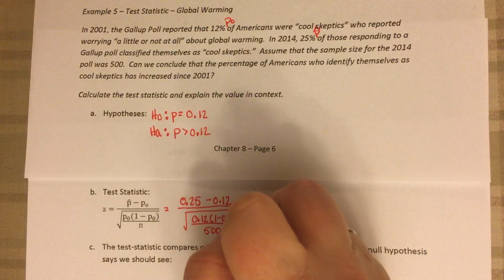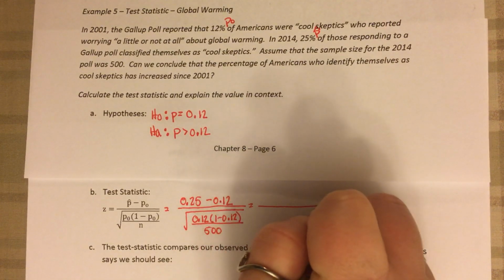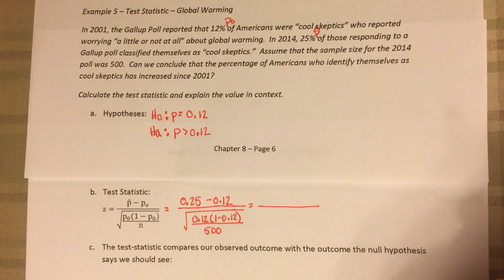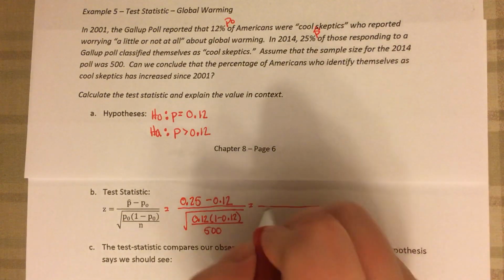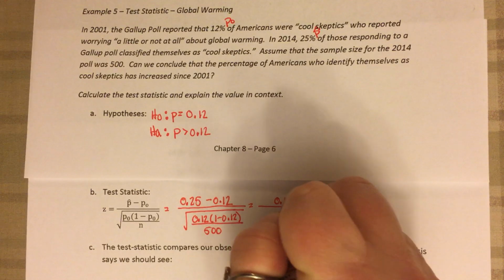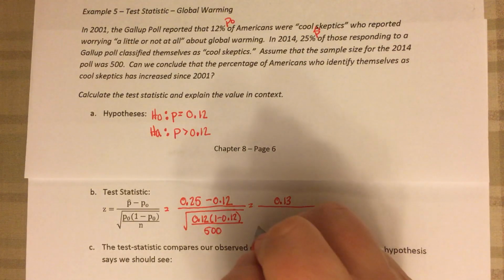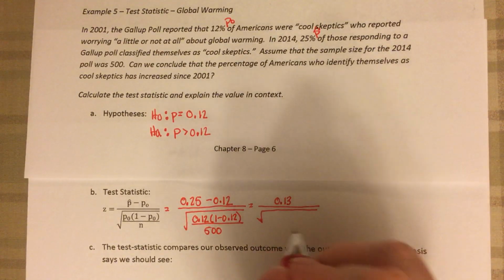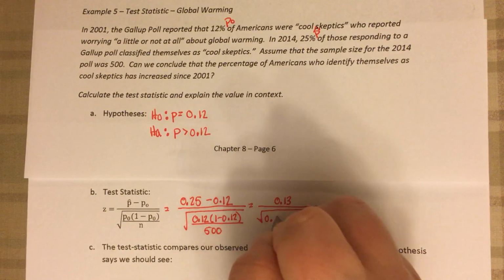If you do want to do some rounding as we go, in this particular case for this example, 0.25 minus 0.12, or 25% minus 12%, gives us 13%, 0.13. And then in the bottom, I'm going to leave my square root here for a second, and I'm going to keep a bunch of decimal values.